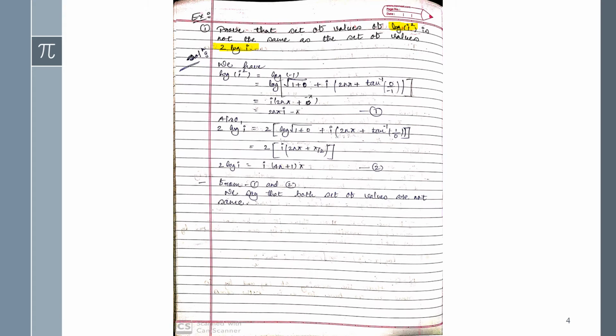You have to check for the values of 0 in which function of tan it is coming 0, so it will be tan pi form, minus pi form. I have written here minus pi because tan is an odd function. Here I have written i into, because log 1 will be 0. So i into 2n pi plus minus pi, that will be 2n pi i minus pi.